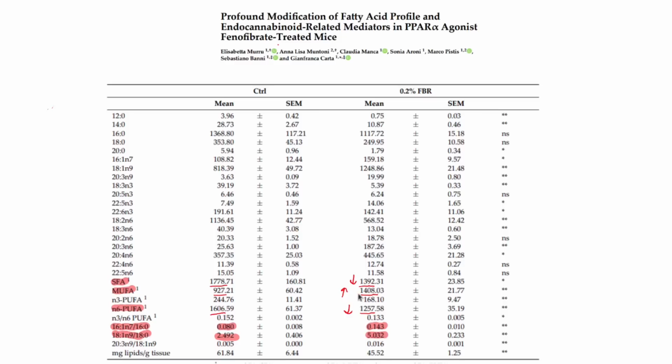And you can see saturated fat levels significantly drop. Monounsaturated fat levels go up by about 50%. They go from 927 up to 1400. And this omega-6, this linoleic acid level, drops from 1600 down to 1300. And as I said in the last one, that sometimes is an indicator that delta-6 desaturase is active and that omega-6 PUFA is being converted to things like 5-HETE.